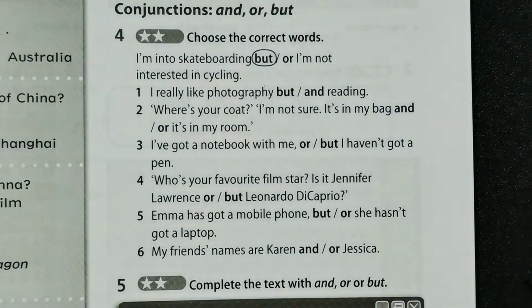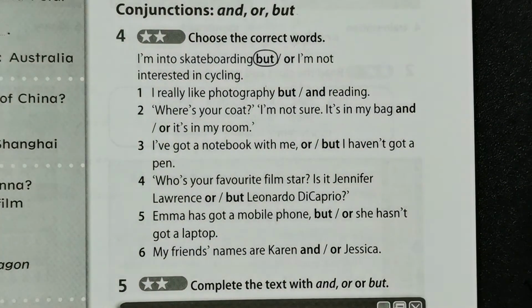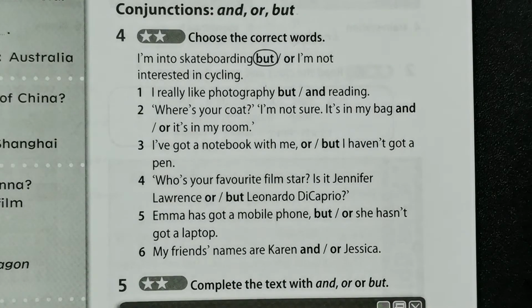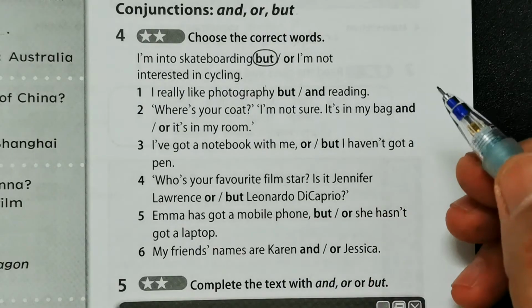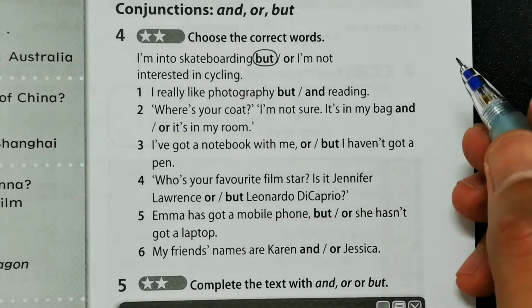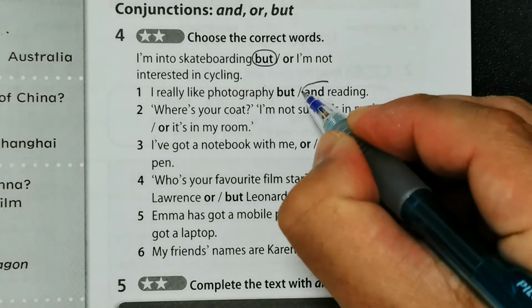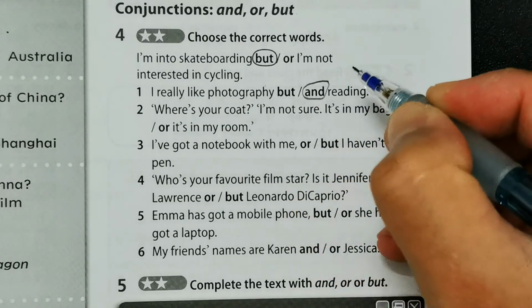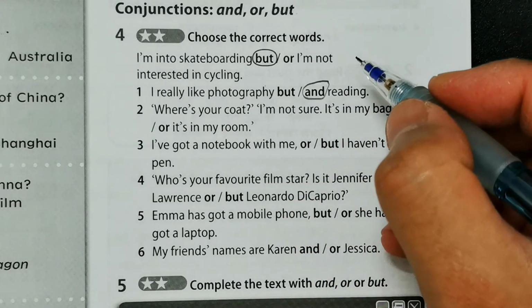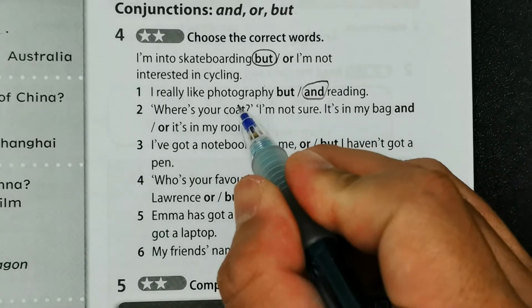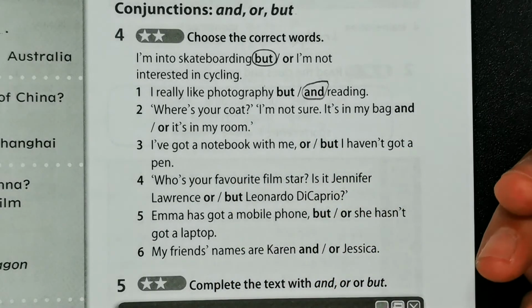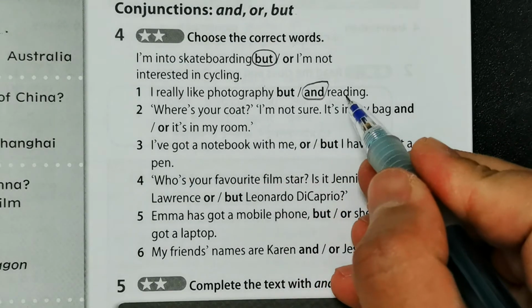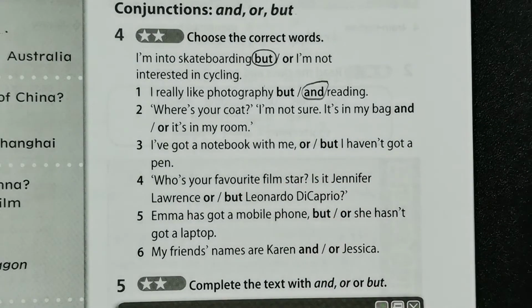And number 1, I really like photography, reading. So these are both hobbies, so we use the conjunction and, because they don't contradict each other. It's the same group. One type of hobby, and another type of hobby. So I really like photography and reading.